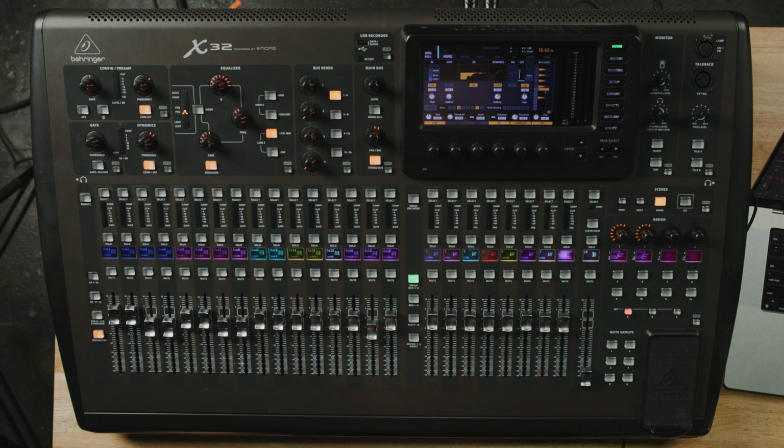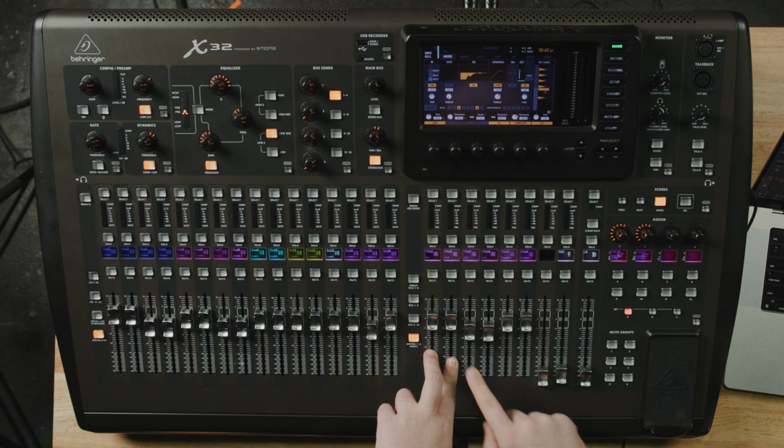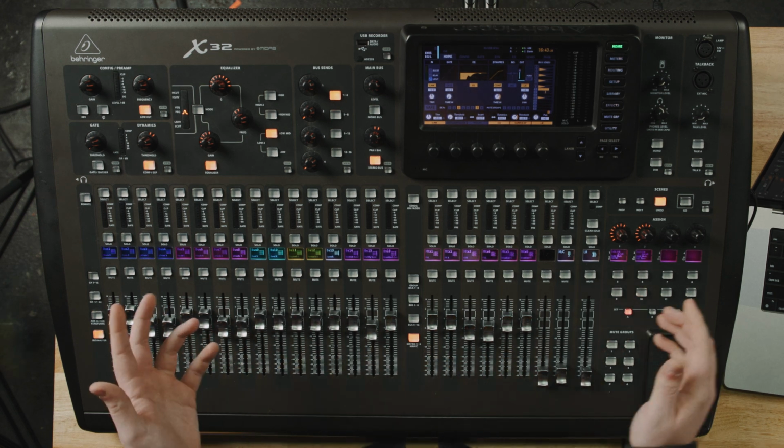And then we've got our left-right mix. Looking at matrices, we've got a PA left and right, a sub and a fill matrix, and then that broadcast matrix that we mentioned earlier. And that's the layout of the console.